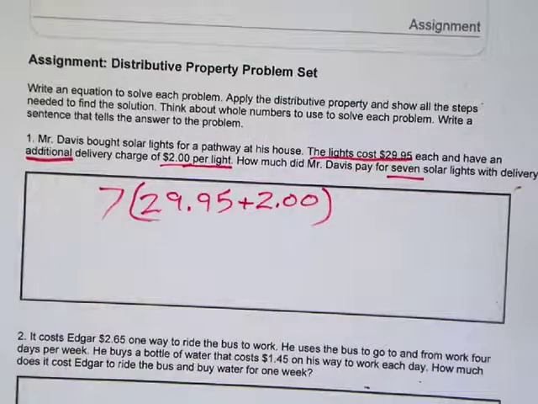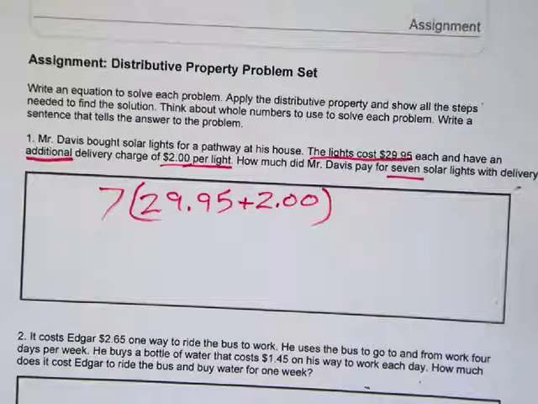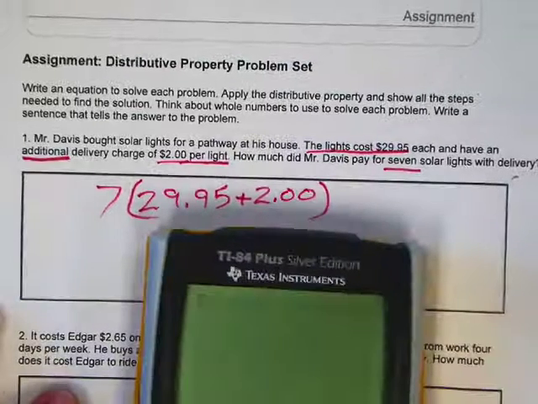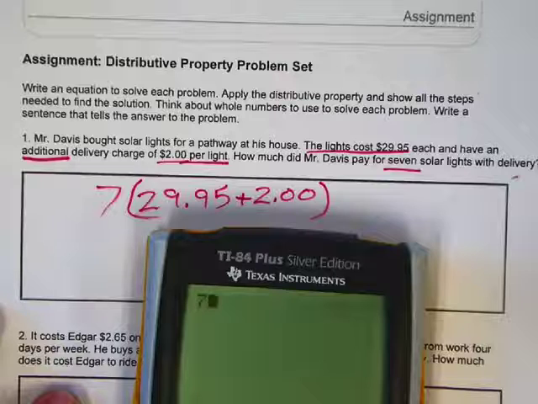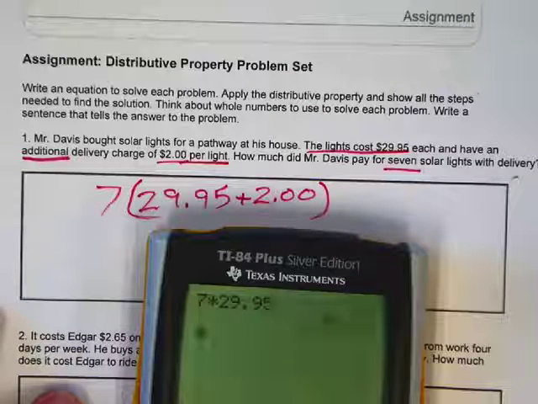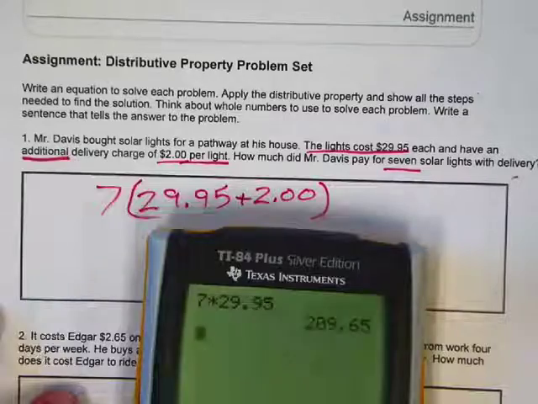7 times $29.95. For that, I'm going to use a calculator, and that comes out to be 209.65.